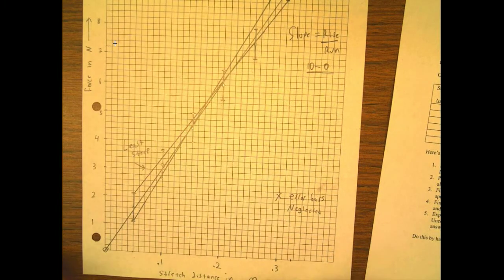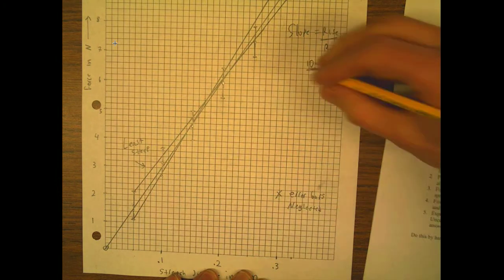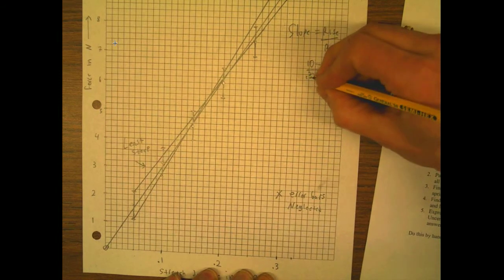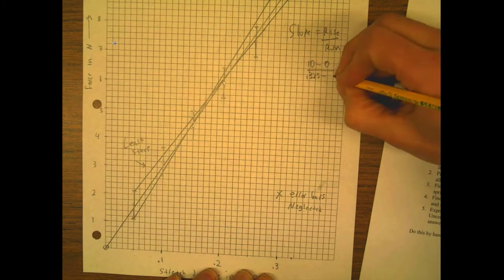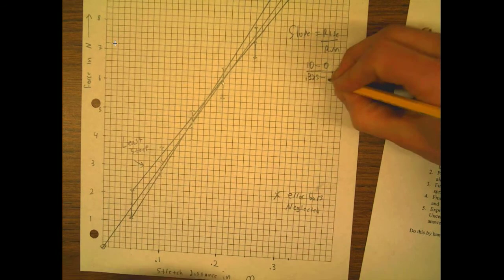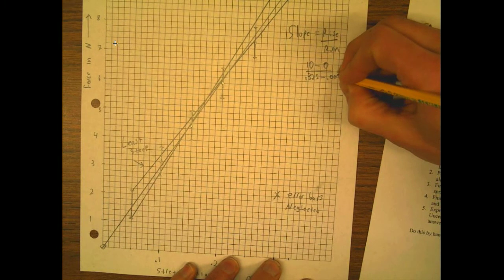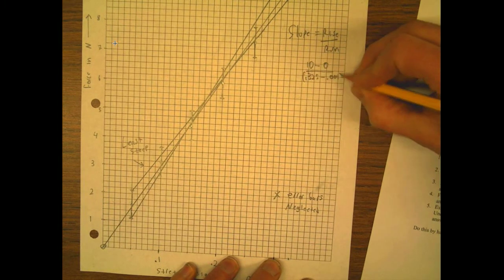So that's 0.31, 0.32, 0.325, right? Yeah, 0.325. So it's going to be 0.325 minus, well, really that thing there is like 0.001. It's not quite 0, right?